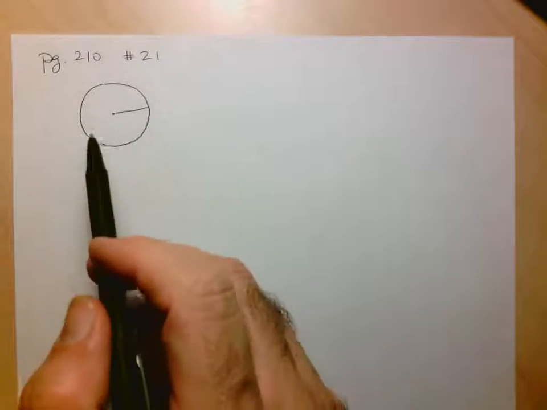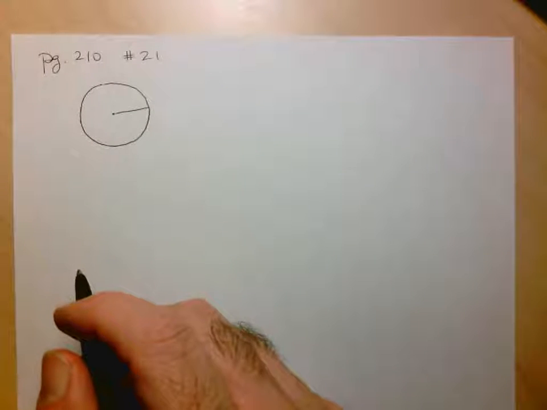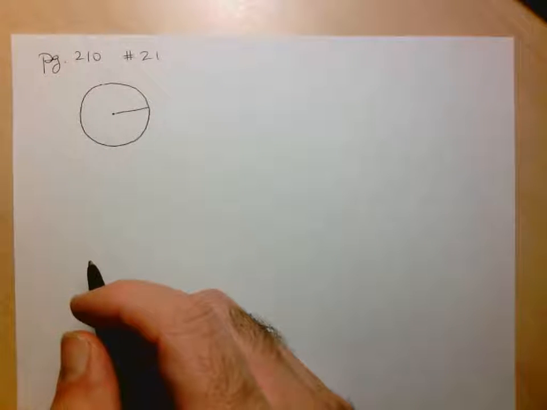Hi folks, we're going to work on number 21 from page 210. It's a question that involves the London Eye, which is a Ferris wheel. Let's take a look at the information they give us. We've got our Ferris wheel here, and they tell us that the diameter is 135 meters.